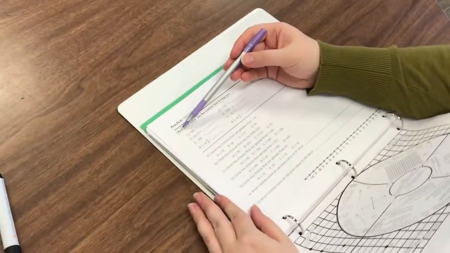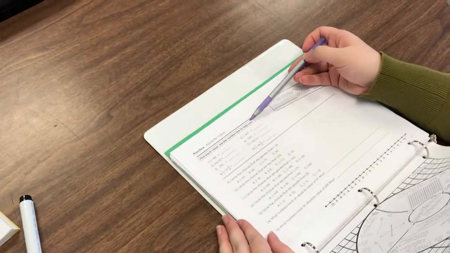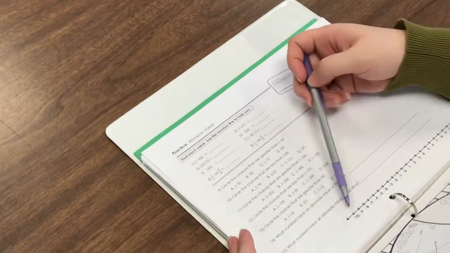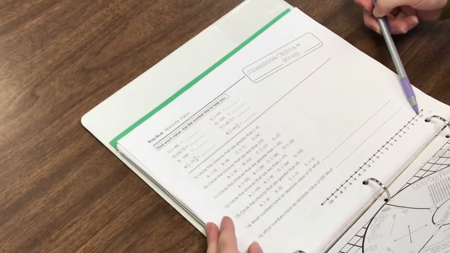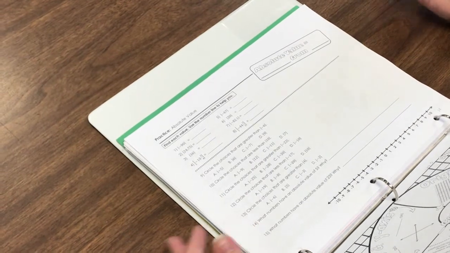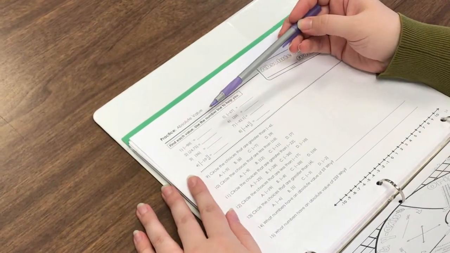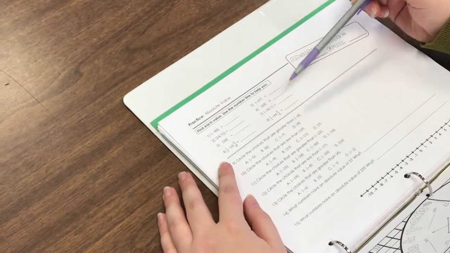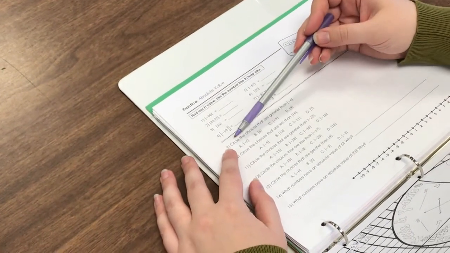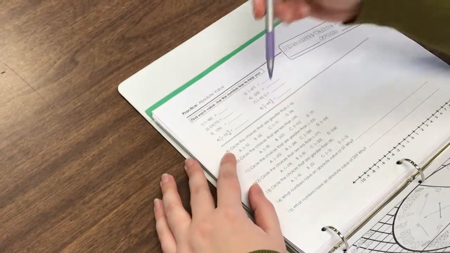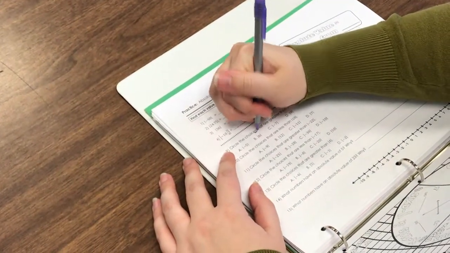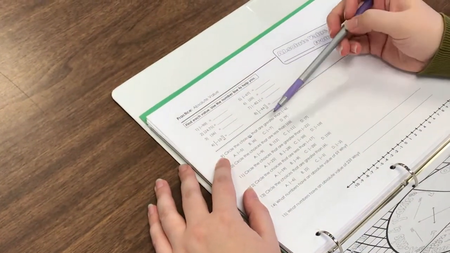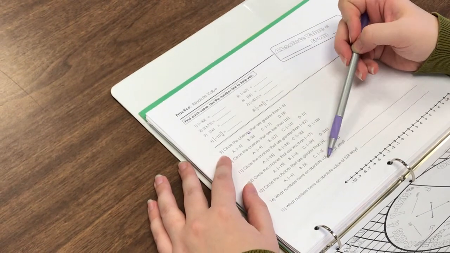So the practice is find each value, use the number line to help you. If you need a number line, here is a number line to help you, even though I feel like we have a good idea of absolute value. So you're just going to write the absolute values here, and then circle the choices. Hey, look, that means multiple. So there will probably be multiple answers on these.